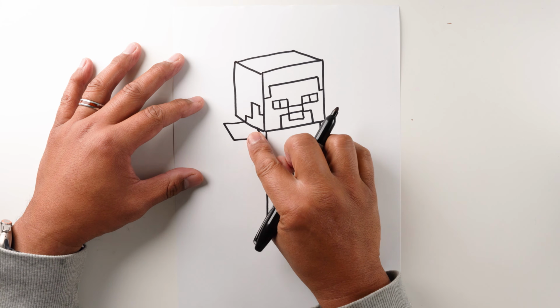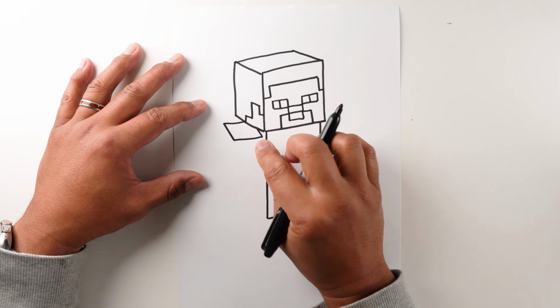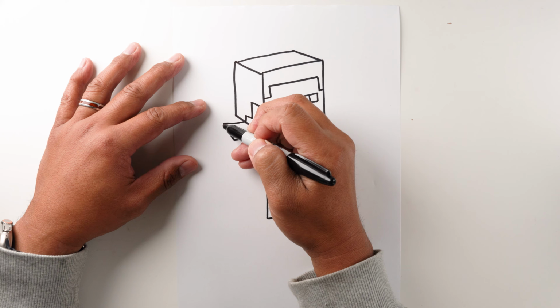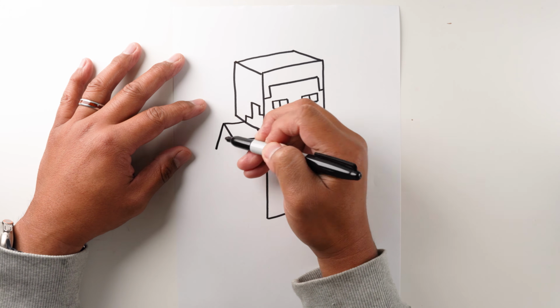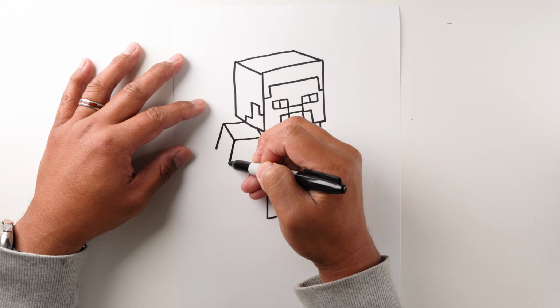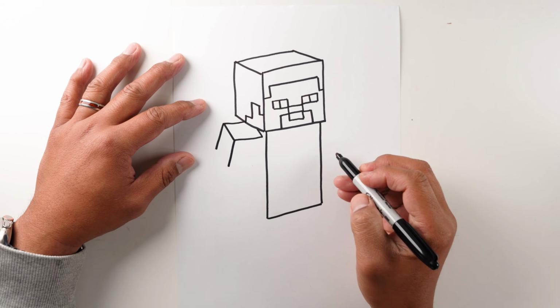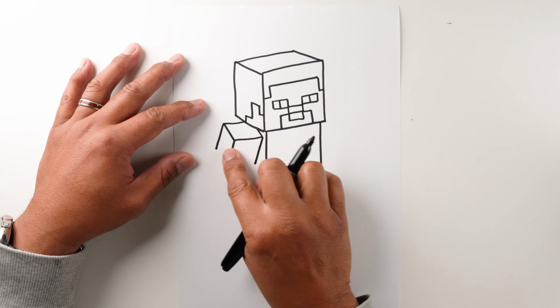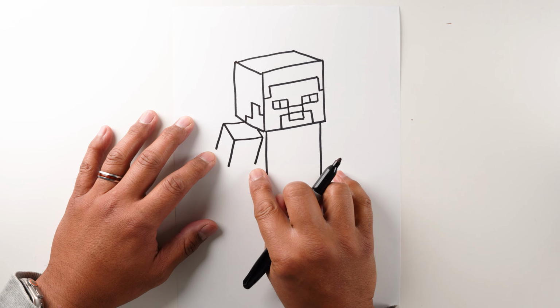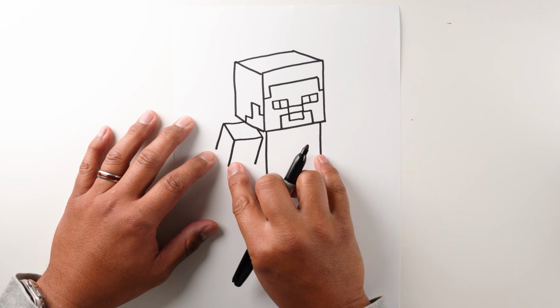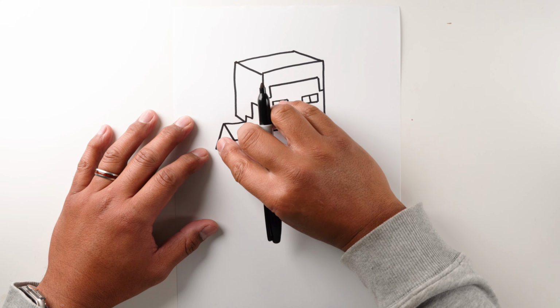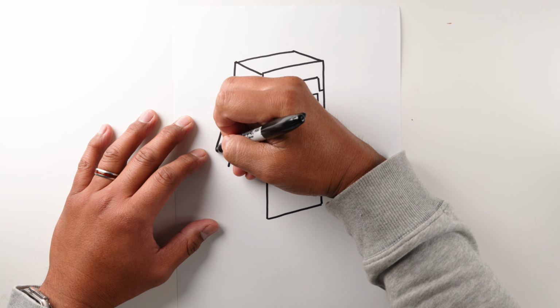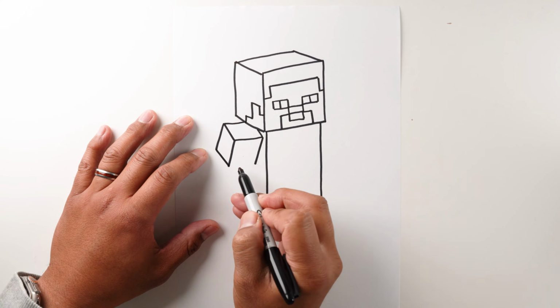So now that we have the top of his shoulder, which is going to be a square, or cube rather, I'm going to draw two straight lines that kind of come down at an angle like this. You know what, let's go ahead and add the third one as well. You can see these two are probably going to end up about the same spot, and this one's going to go down a little bit lower. So all I'm going to do now is connect the bottom of each line with a straight line.